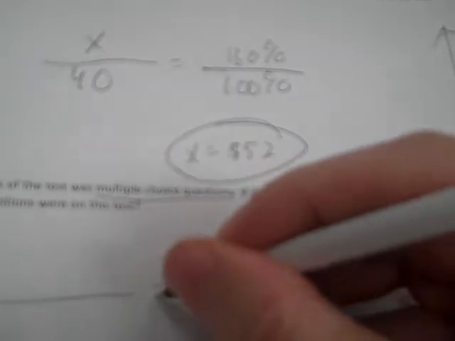Okay, 40% of the test was multiple choice questions. There were 30 multiple choice questions. How many questions were on the test? Arrow is not going to help us here like it did here because it said up. Here it doesn't say anything like that. So I'm going to use the 40%.